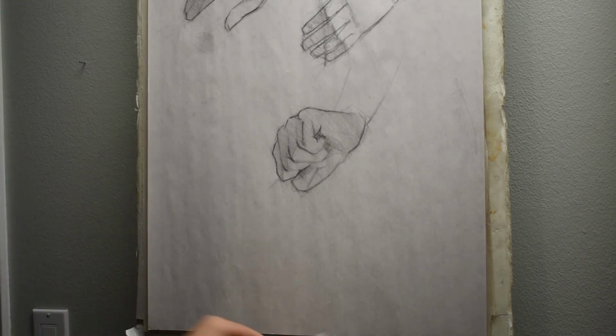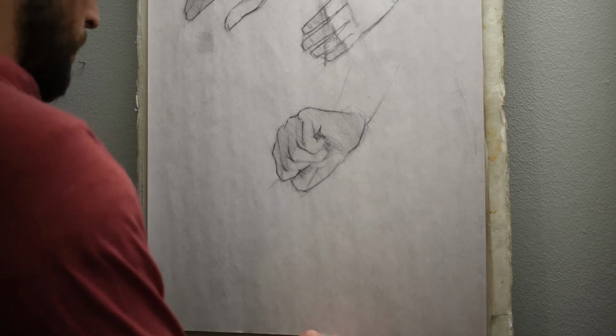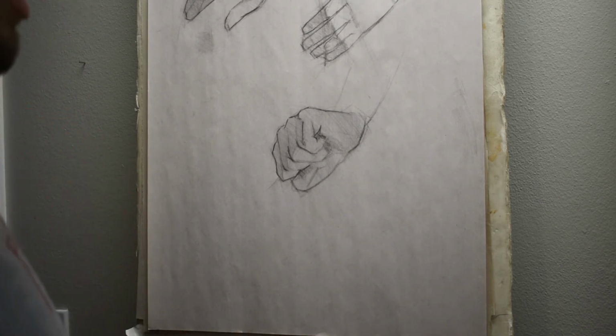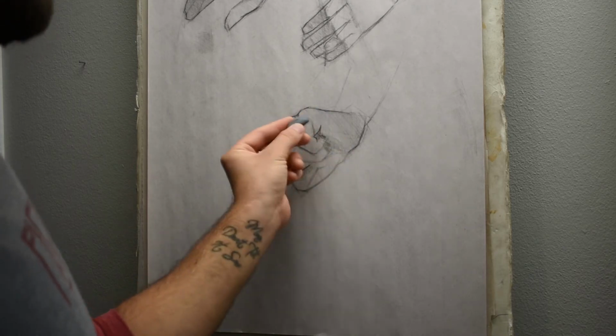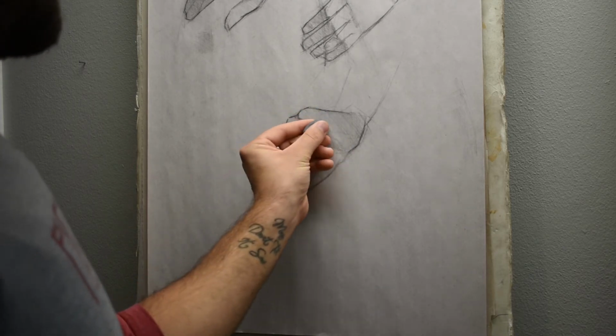Okay, now let's pull the lights out. Really look for where those lights are. They're almost never kind of on an edge. They're always somewhere in the middle.